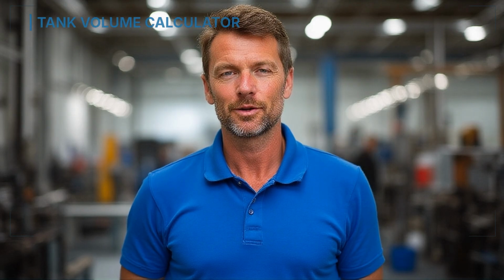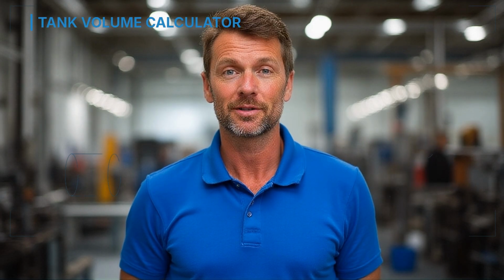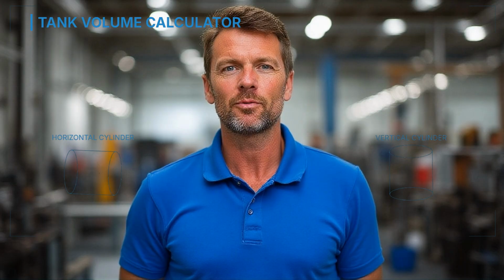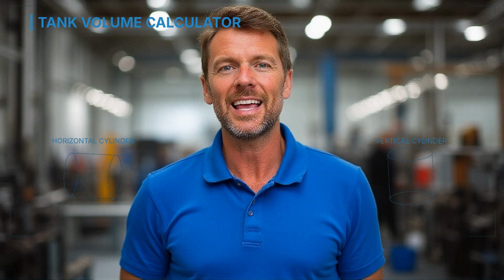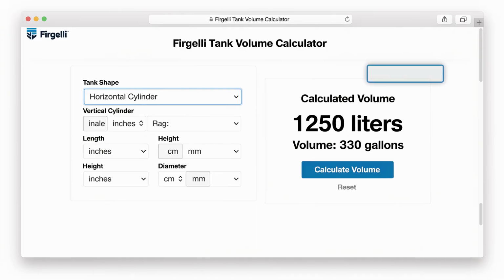This is the tank volume calculator for horizontal and vertical cylinders, which calculates the volume of liquid in cylindrical tanks at any fill level. Let's look at the inputs. First, select your tank orientation from the drop-down menu, which offers horizontal or vertical options. For this demonstration, I'm using horizontal.